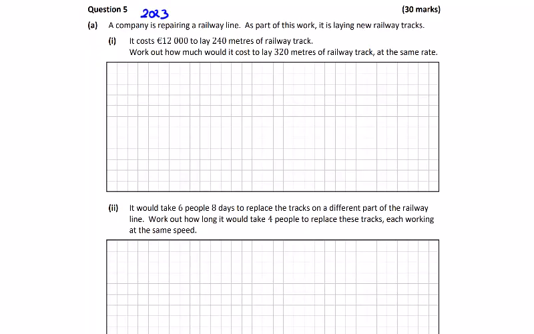Question 5 and 23. A company is repairing a railway line. As part of this work, it's laying new railway tracks. It costs €12,000 to lay 240 meters. So how much would it cost to lay 320?